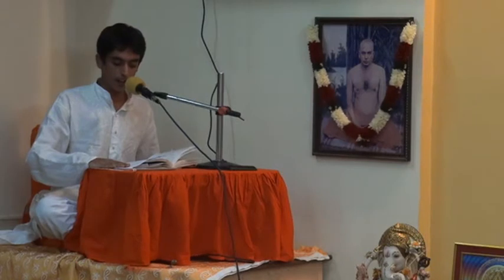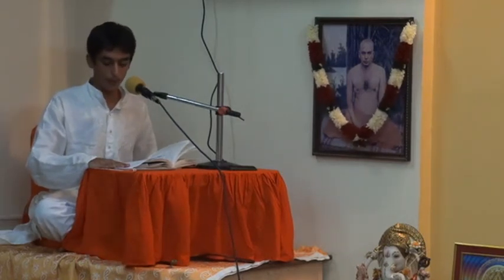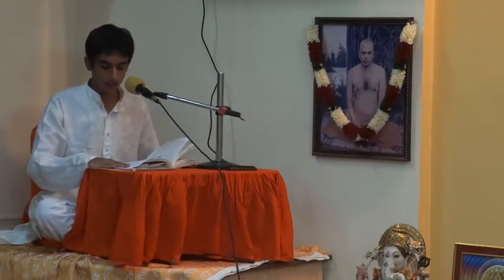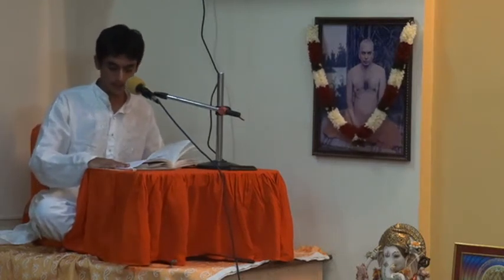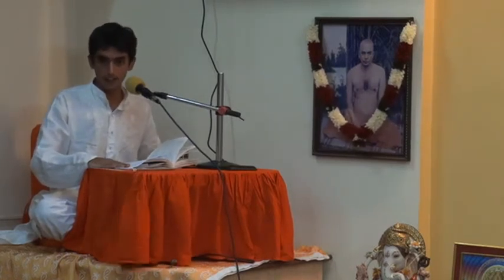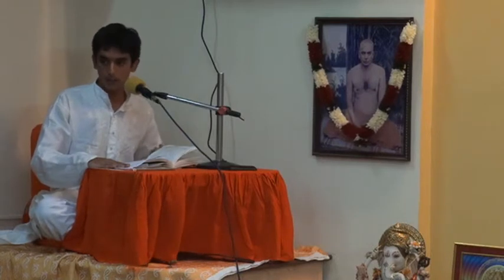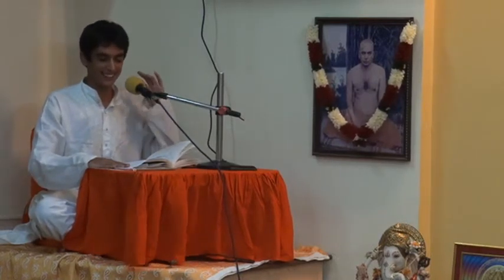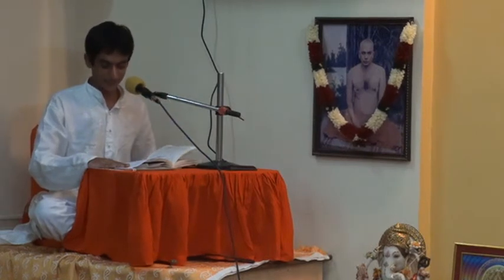So the antakarna is formed from the sum total of the sattvic aspect, the sum total of sattva of these elements, of these 5 tanmatras. The antakarna is fourfold. That is the mind, intellect, ego, and memory.